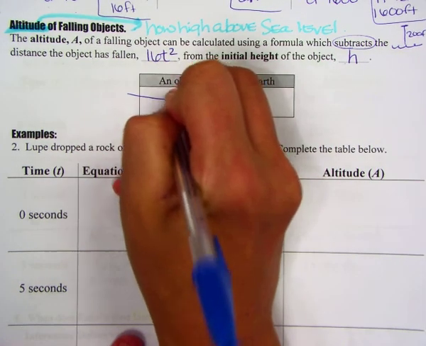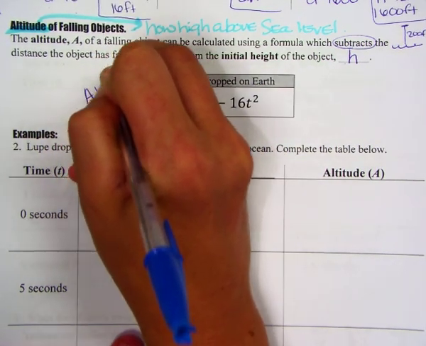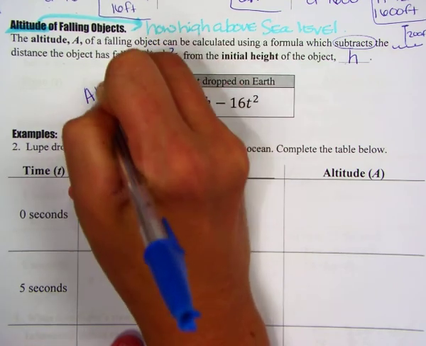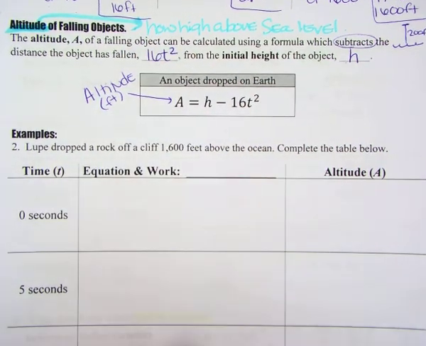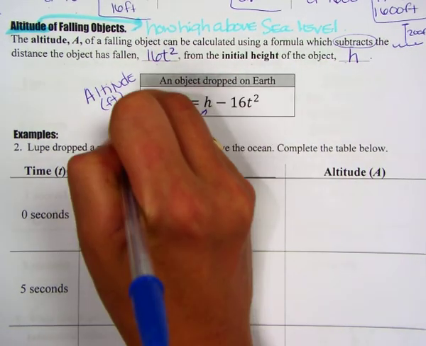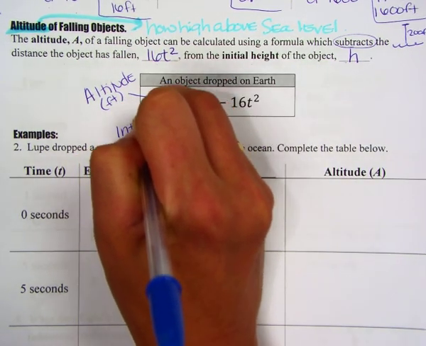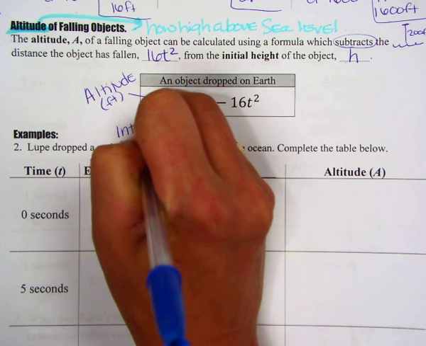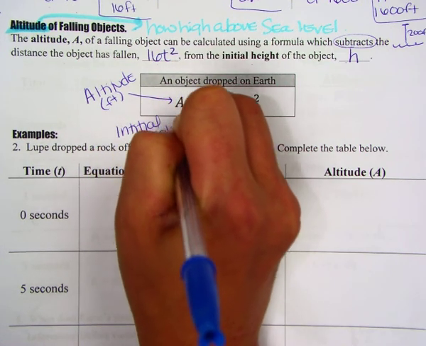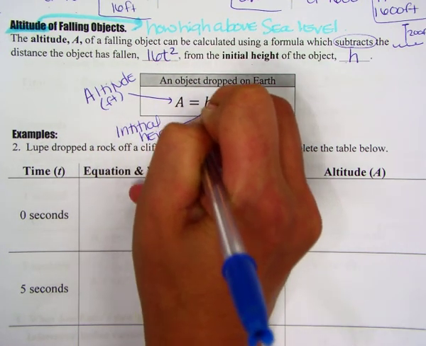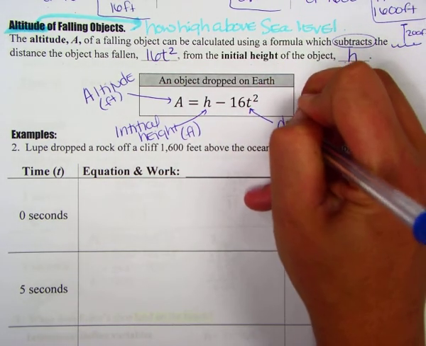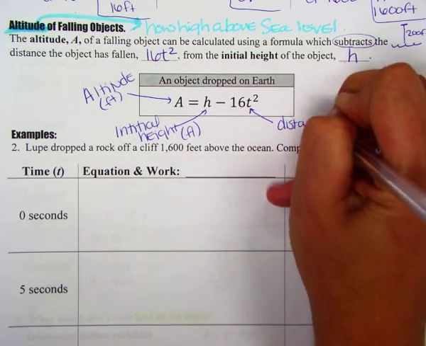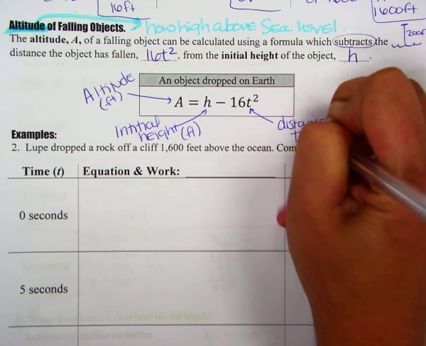So the altitude, in feet, equals h, the initial height, also in feet, minus 16t squared, which we just found out was the distance traveled.